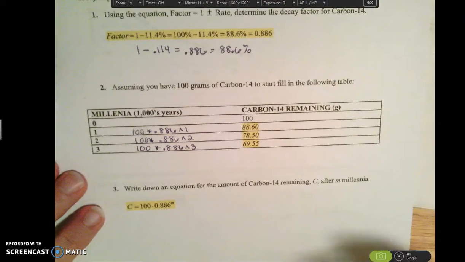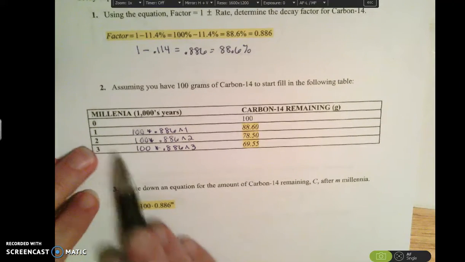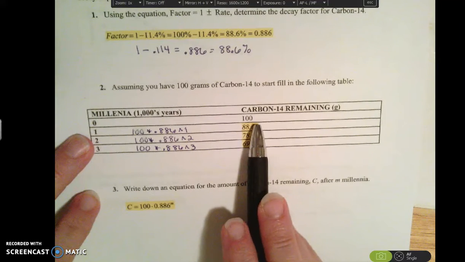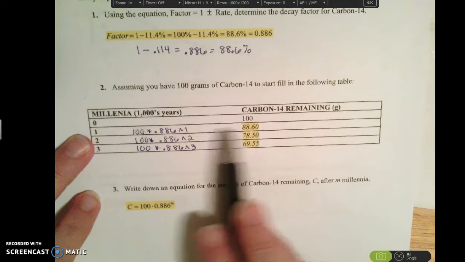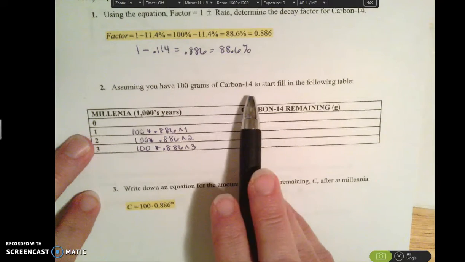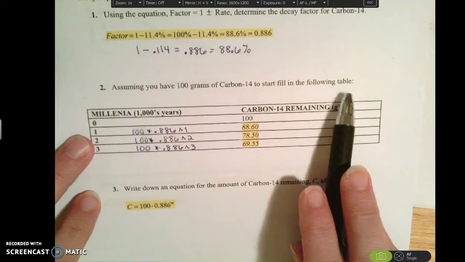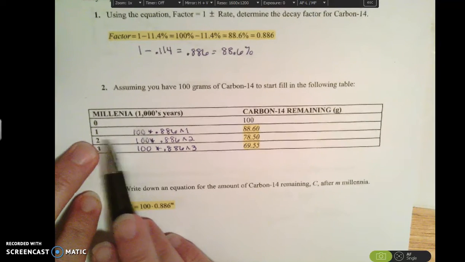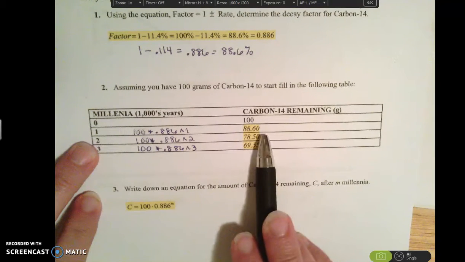Okay, so now in this example, at millennia 0, the carbon-14 is 100. So assume that you have 100 grams of carbon-14 to start with in the following table. And then after 1,000 years, or 1 millennia, we would only have 88.6 carbon-14 remaining.